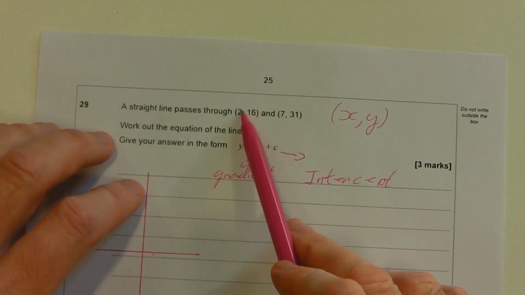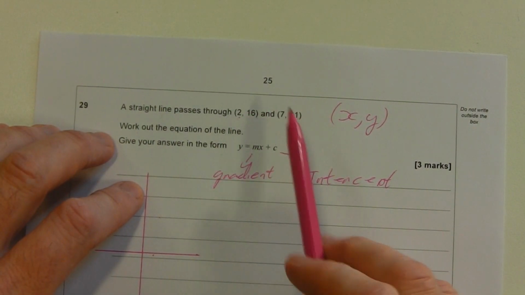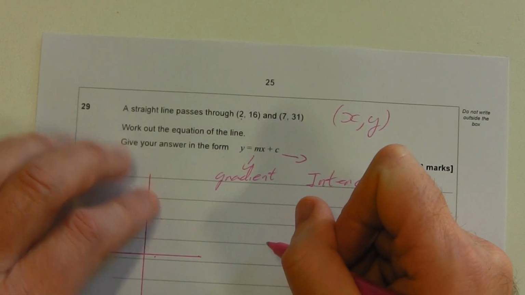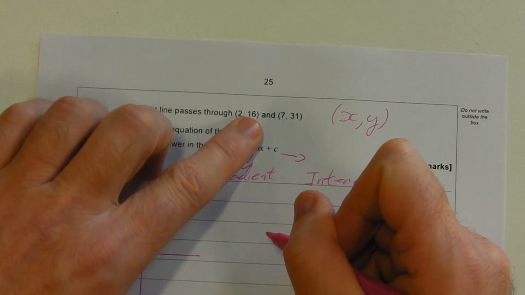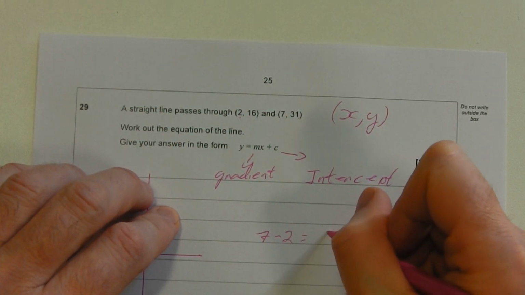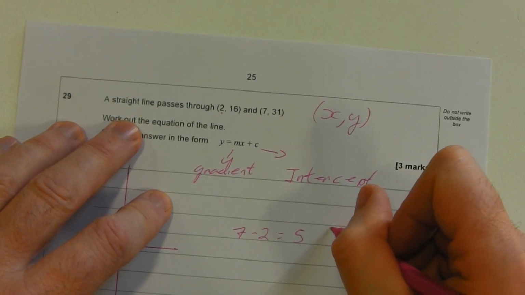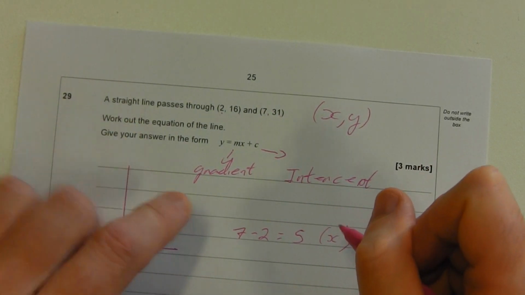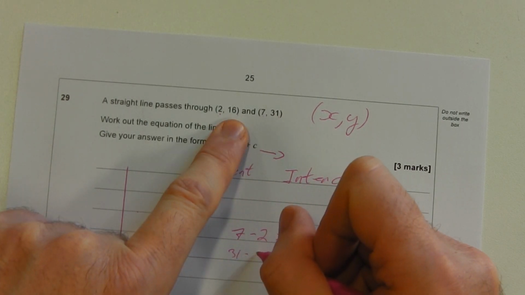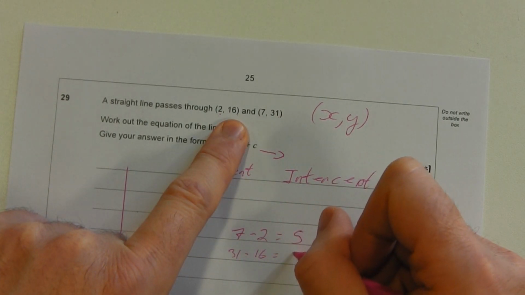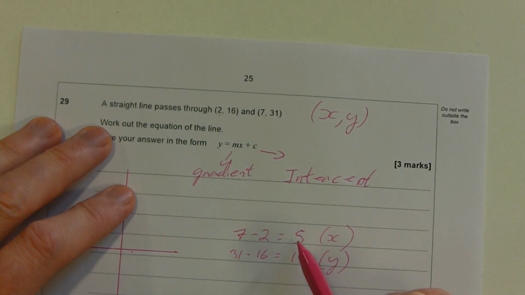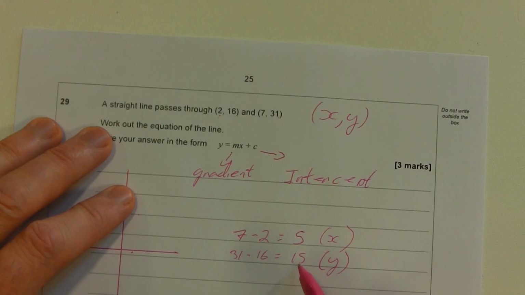So what I'm going to do, I want to look at the difference between those two. If I look at the x's, first off, highest take away lowest, I've got 7 take away 2, which gives me 5, and that's on the x-axis. And I do the other one, I'll do 31 take away 16, which gives me 15 on the y. So that means each one of those has gone up by this much.